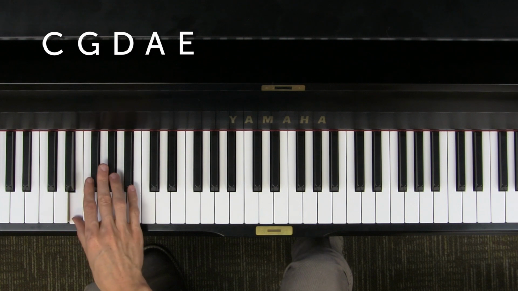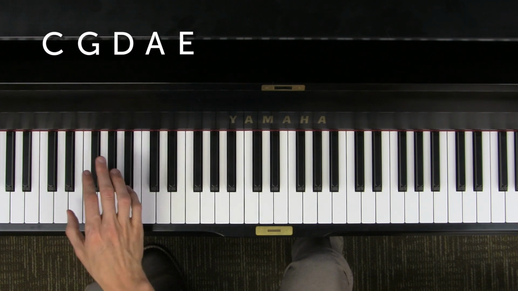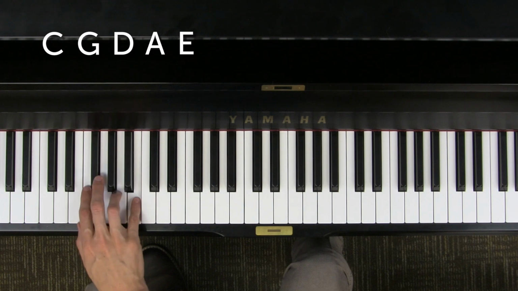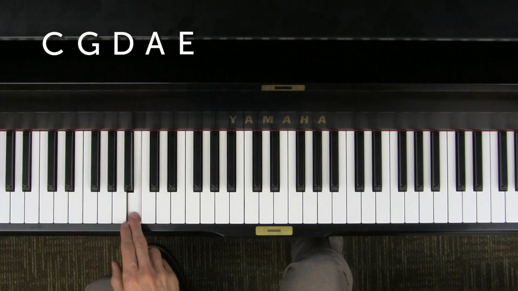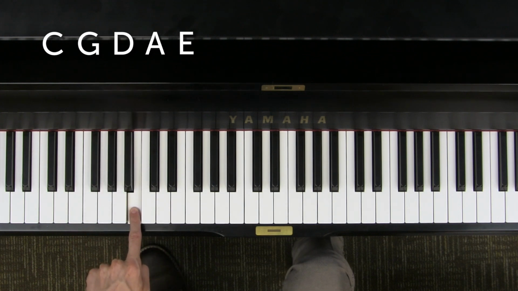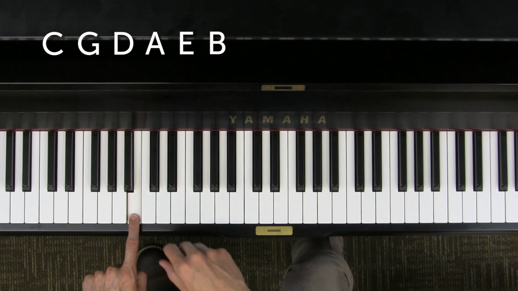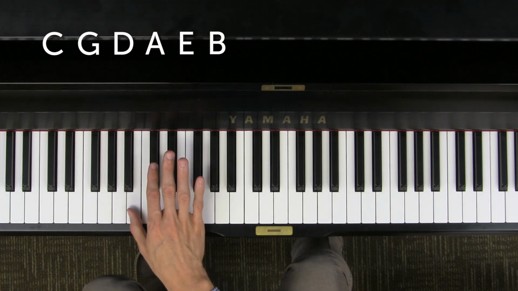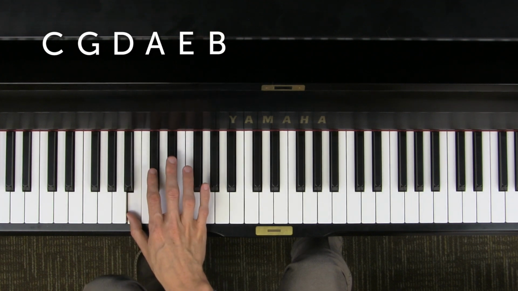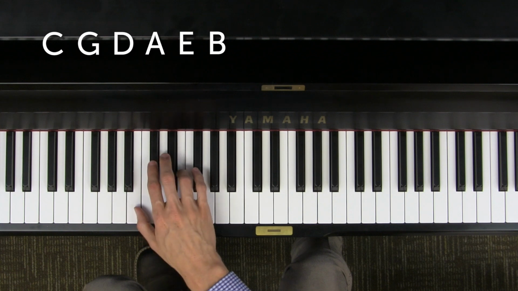So now, down here, let's find a fifth above E. Using my E major pentascale, 1, 2, 3, 4, 5. What do I land on? That's right, the next note is a B. Now, do you remember the B major pentascale? It's a little tricky. We have white, black, black, white, black.